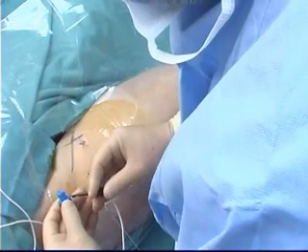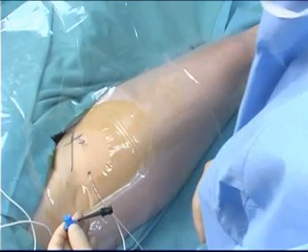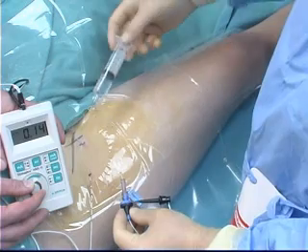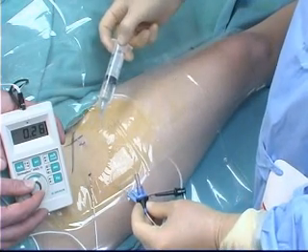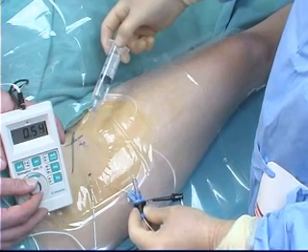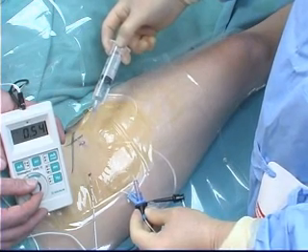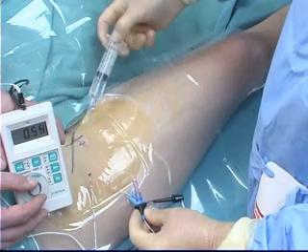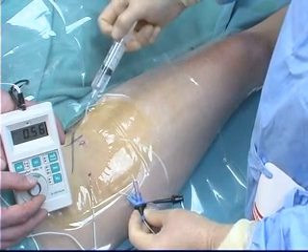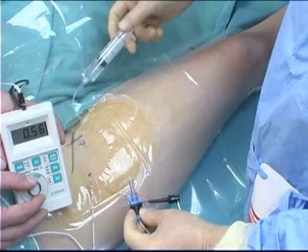The nerve stimulator is clipped to the snap lock, and the nerve stimulation is set to an output of 0 milliamps. The nerve stimulator output is turned up slowly until a quadriceps muscle twitch can just be seen. Local anesthetic agent, or as in this demonstration, normal saline, is injected and the motor response immediately stops. This constitutes a positive Raj test, which is a further indication that the secondary block will be successful.